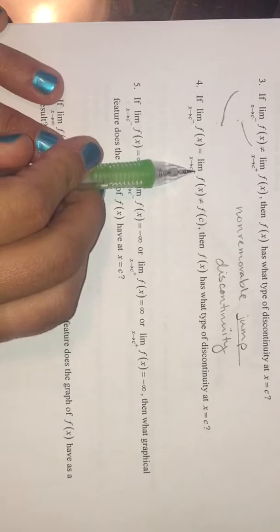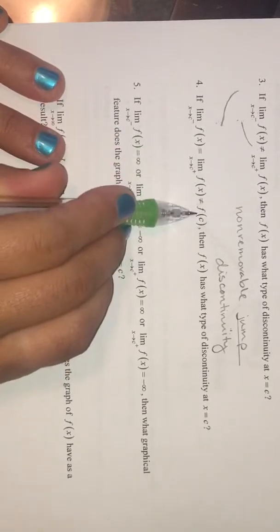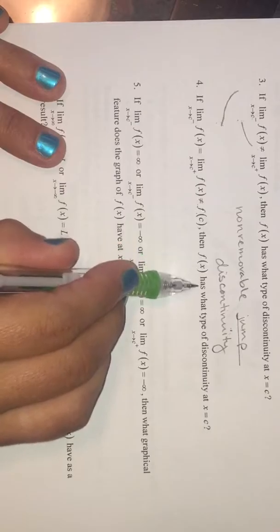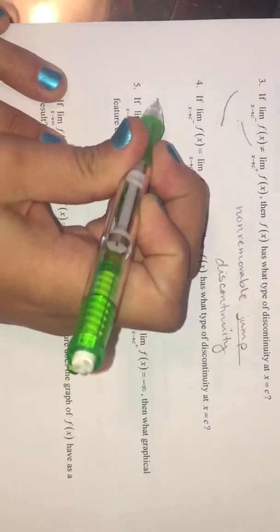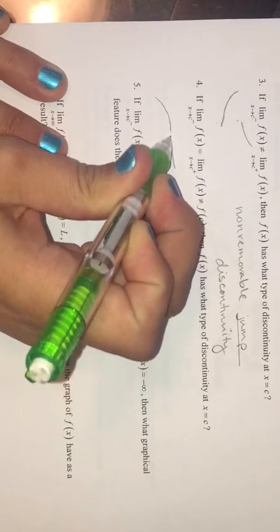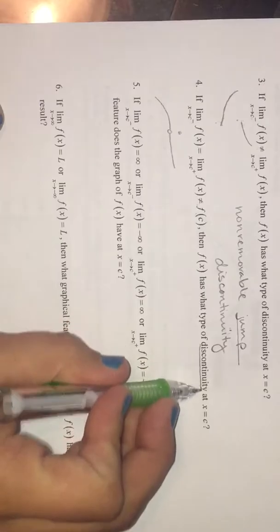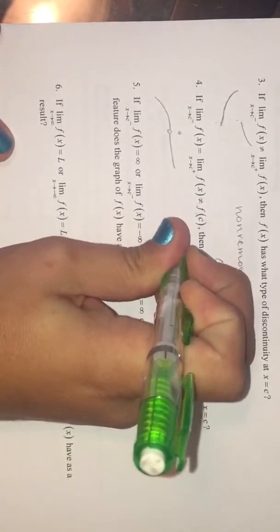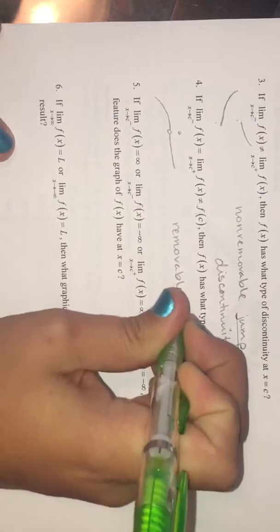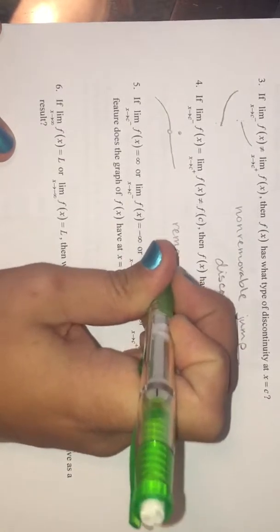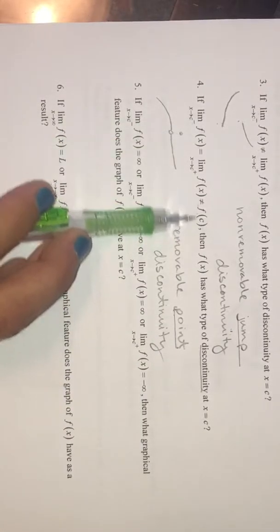Number 4, if the limit as x goes to some number from the left is equal to the limit as x goes to some number from the right, but those two do not equal the point, then it has what type of discontinuity? Okay, so we're coming in from the left, coming in from the right, but that is not where the point is. So they want to know what type of discontinuity. This is a removable point discontinuity. A removable point discontinuity. Okay, and again, the emphasis is on point because there's just one point, the point at c, that's in the wrong place.